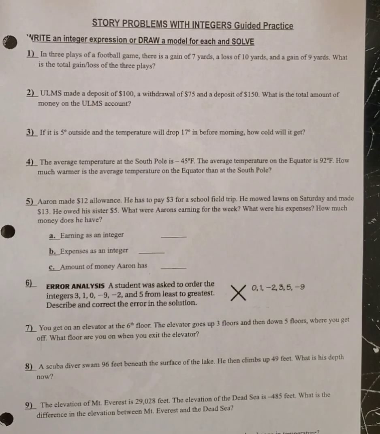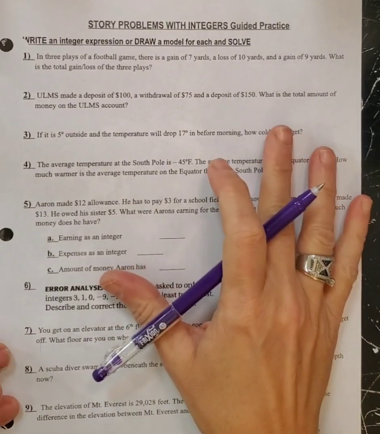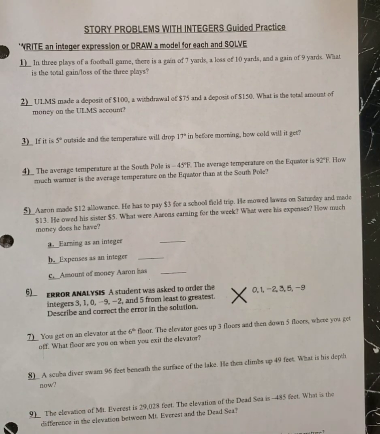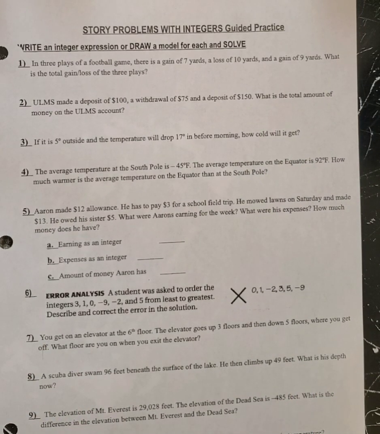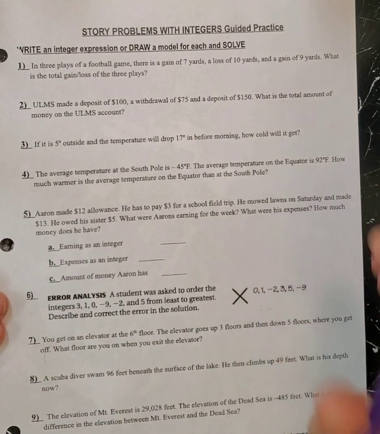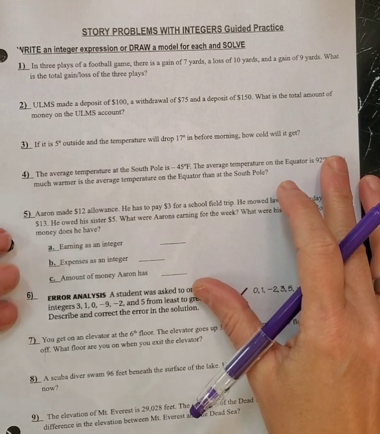Let's look at how writing expressions and drawing models for integers can help us with solving word problems. So in 3 plays of a football game, there's a gain of 7 yards, a loss of 10 yards, and a gain of 9 yards. What is the total gain or loss of the 3 plays?